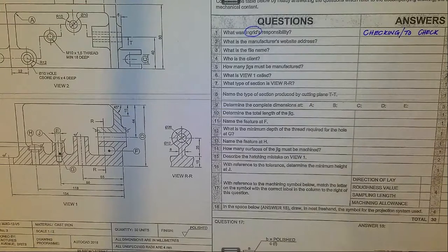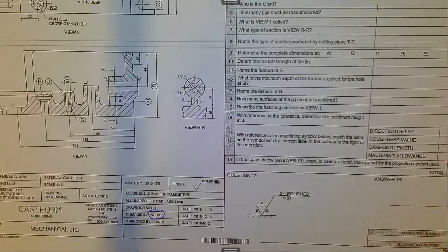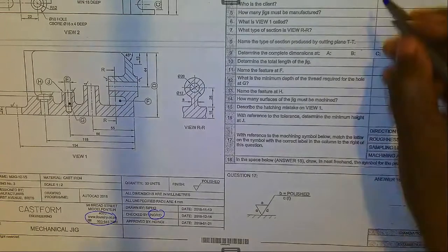What is the manufacturer's website address? So you now look for the website address in terms of the manufacturer. The manufacturer is the person who was assigned to produce this jig. Look for something like www something, that's the website, we know that. Then this is what we are looking for. It's www.foundry.co.za. It's written in small letters, so you should also write the same thing.